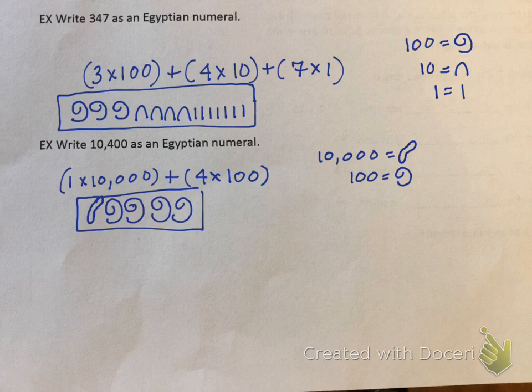I do want to make a quick note for you. When we look at Egyptian hieroglyphics for real, remember they only had so much space because they were literally carving it in stone. So sometimes they may have placed things out of order, but it still remained that a scroll equals 100. So if they're out of order, it's okay. It still means the same thing.